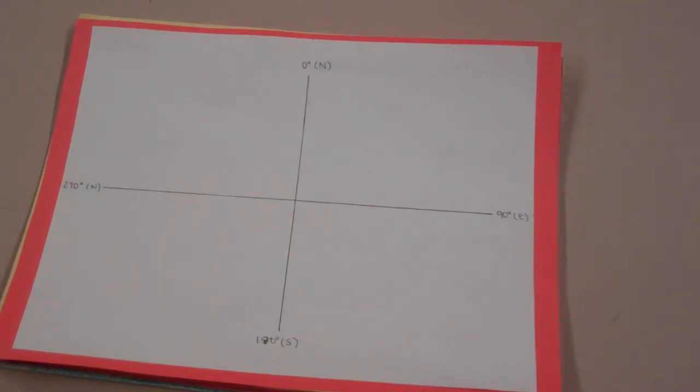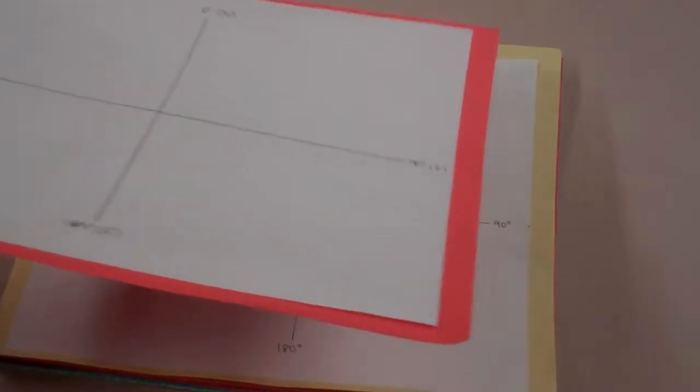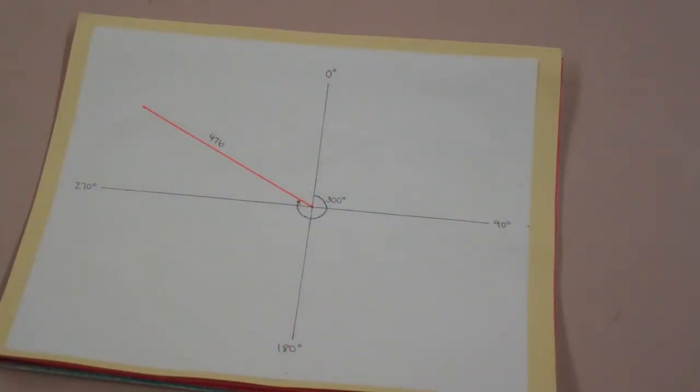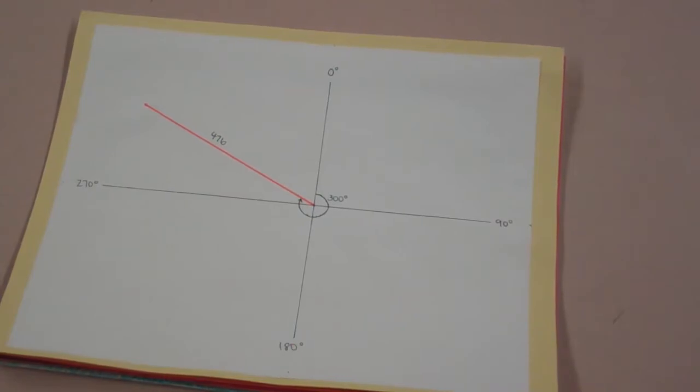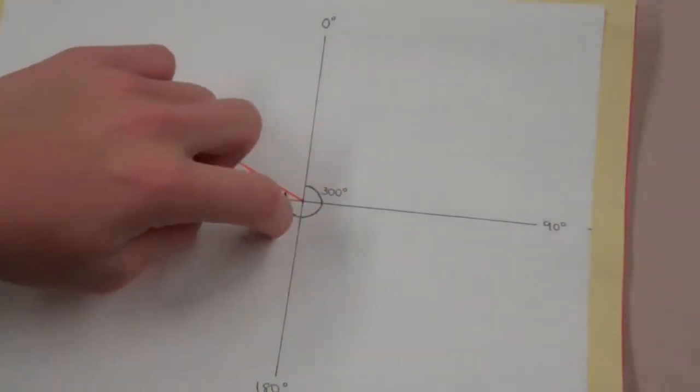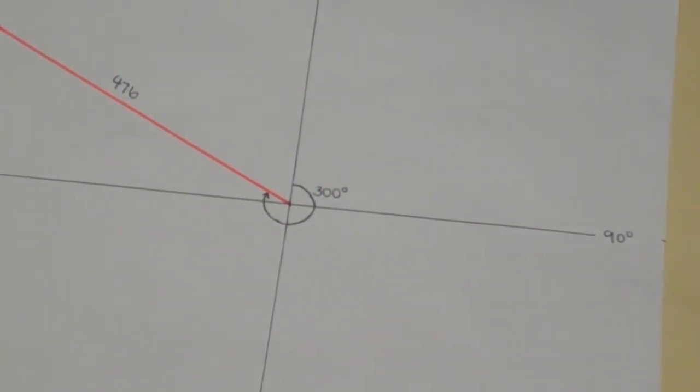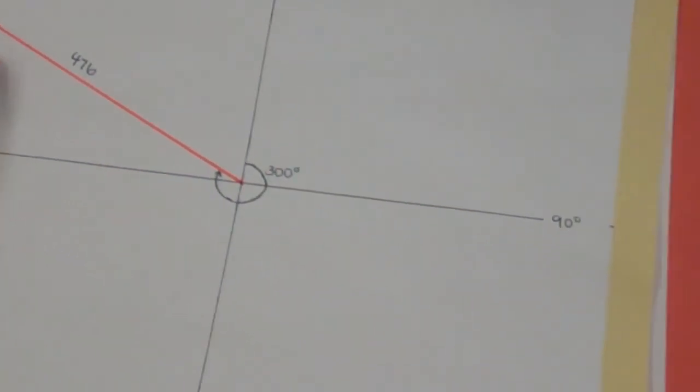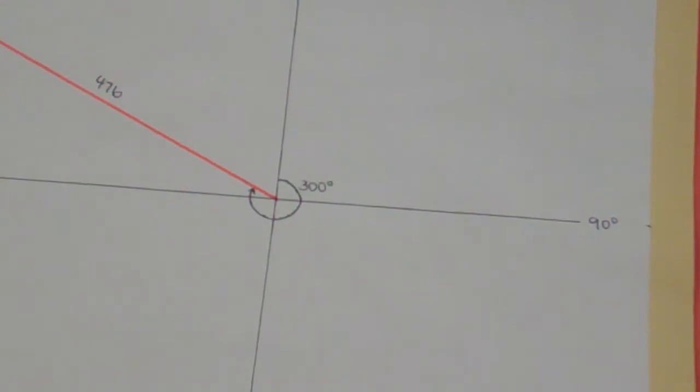Well, first we have to fill out the information we know. If you don't know your heading or your course, you won't be able to figure out how to get there. You need to know one or the other. So we know that Tokyo is at 300 degrees. We also know that we need to travel at 476 miles per hour to get there on time. How does the wind affect us?